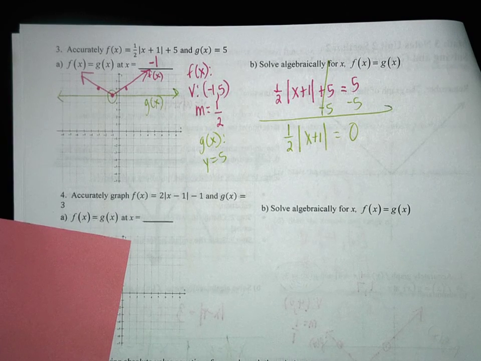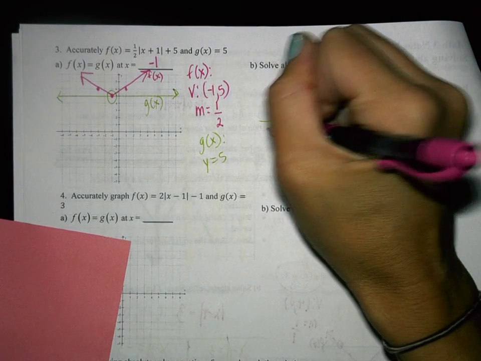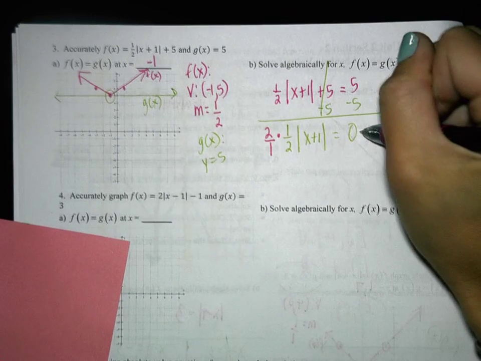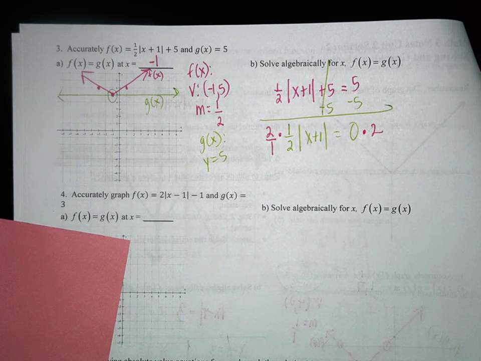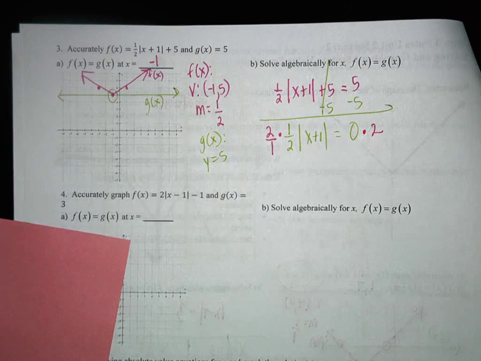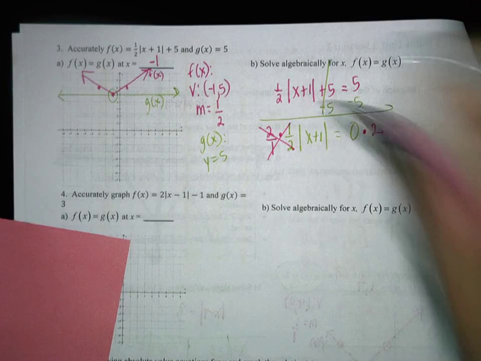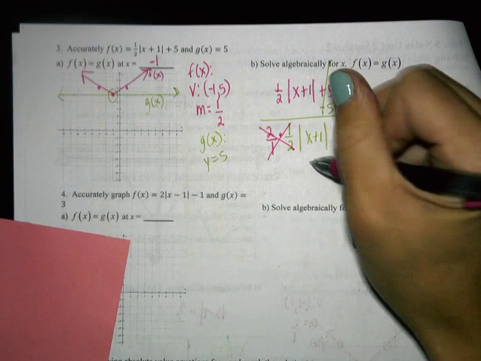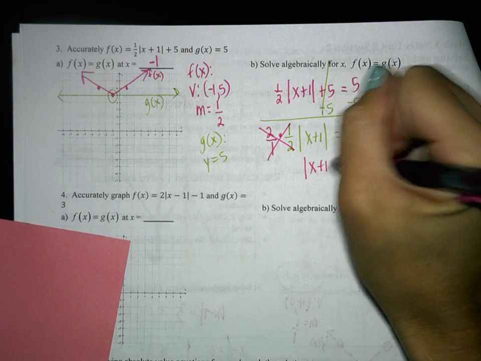Is the absolute value by itself? How do I get rid of that fraction? Very good. Multiply by the reciprocal. So I'm multiplying by 2 over 1, or just 2, to both sides. When I do that, that eliminates this fraction. See how everything cancels out? The absolute value of x plus 1 is by itself now.